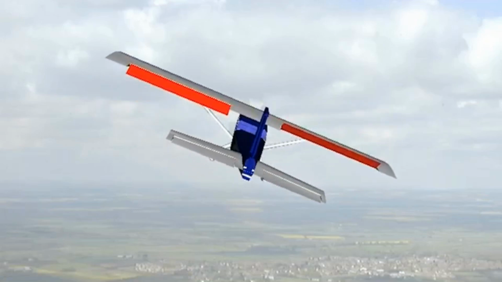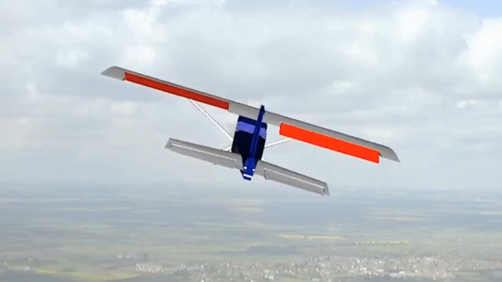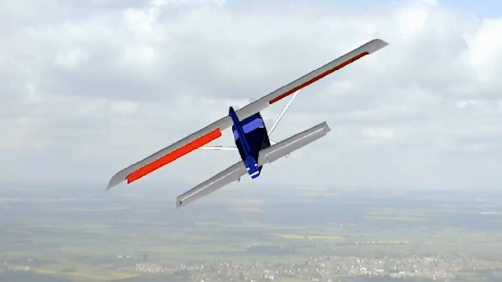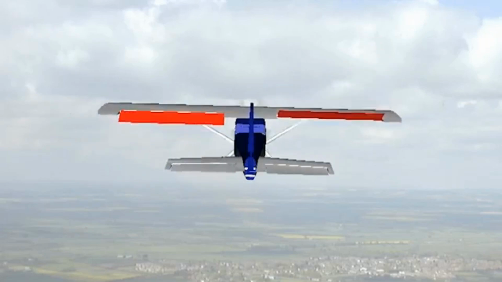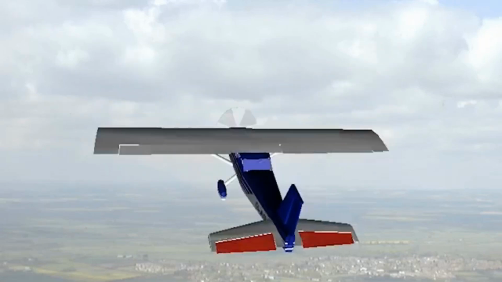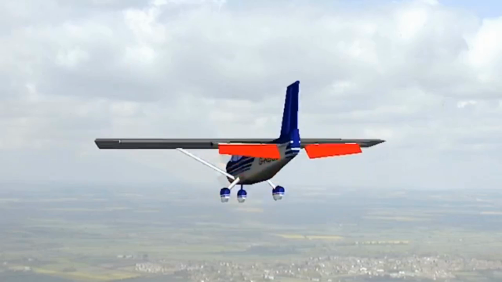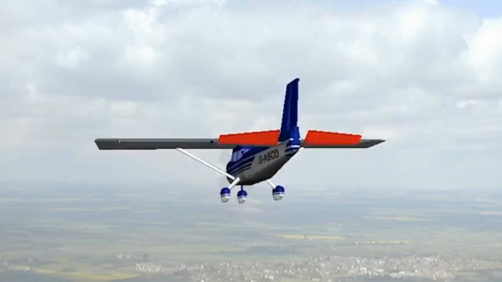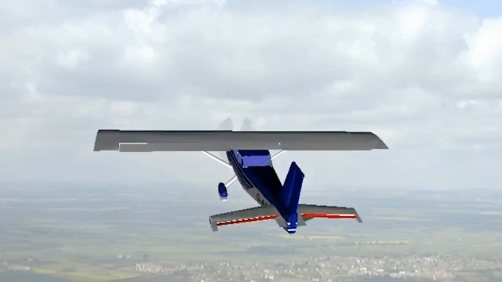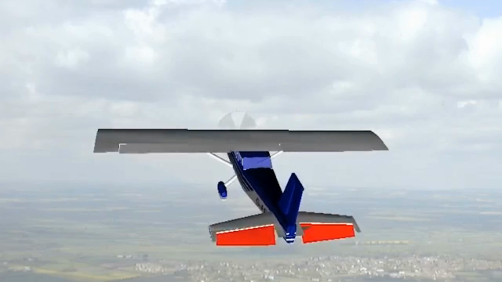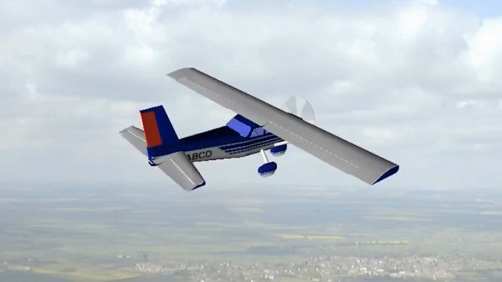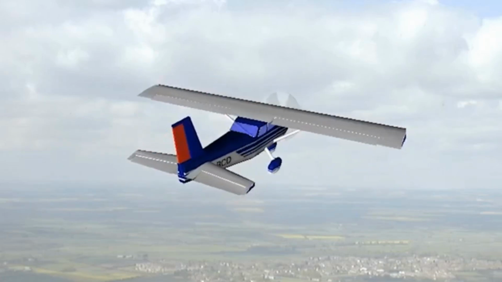Rotation around the longitudinal axis is rolling and is controlled by the ailerons. Rotation around the lateral axis is pitching and is controlled by the elevators or by a moving tailplane. Rotation around the normal axis is yawing and is controlled by the rudder.